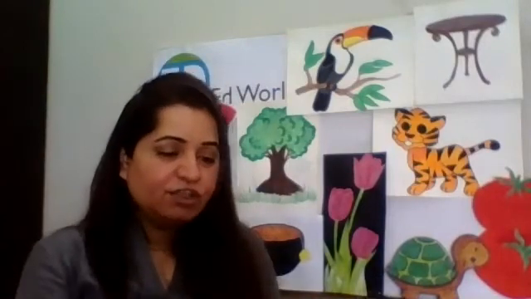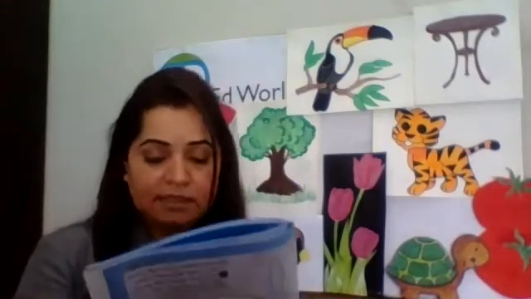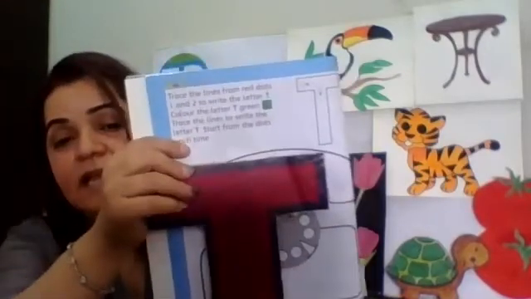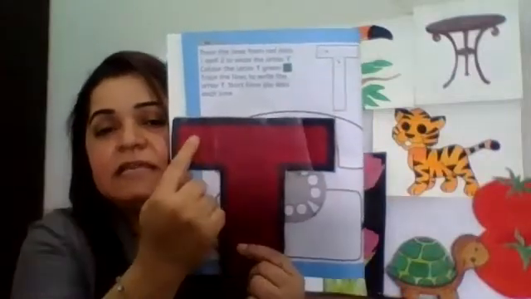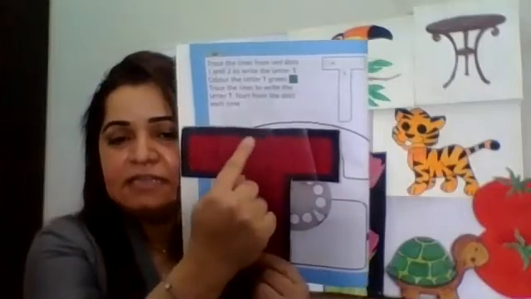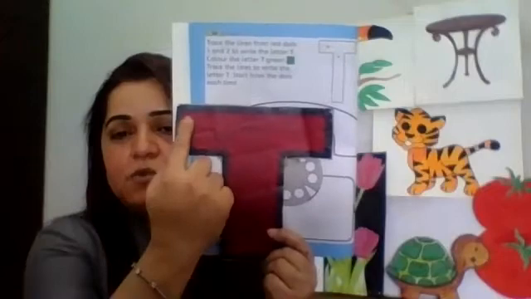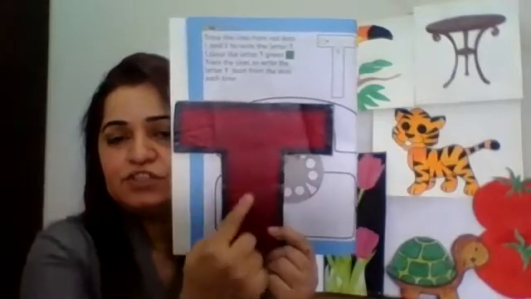So we are going to trace T today. Now this is the bigger picture of T, and then we've got the smaller picture of T. They are starting from here. The first stroke is this, and the second stroke is this, right? So we're going to do 2 strokes, 1, 2.